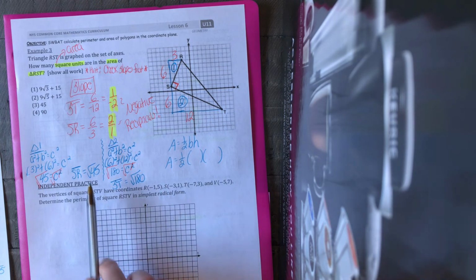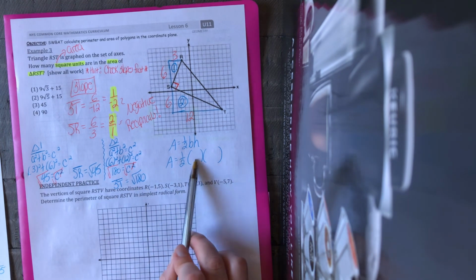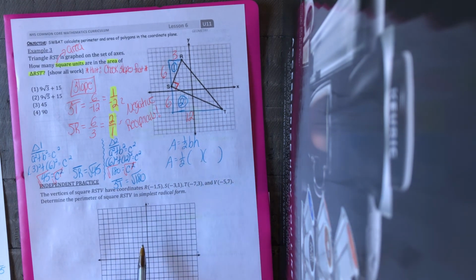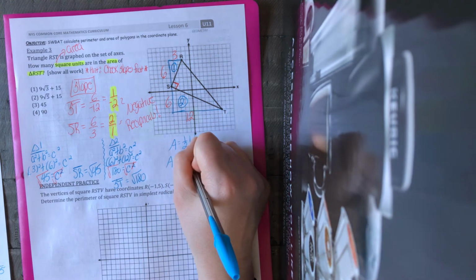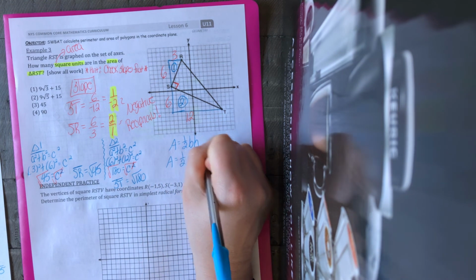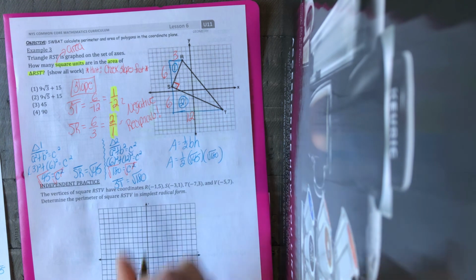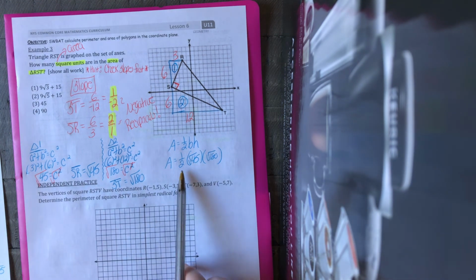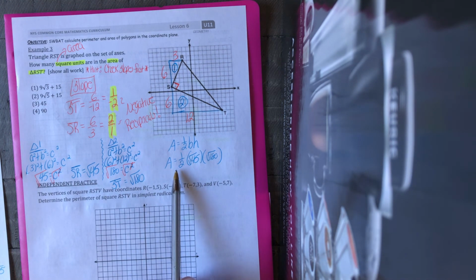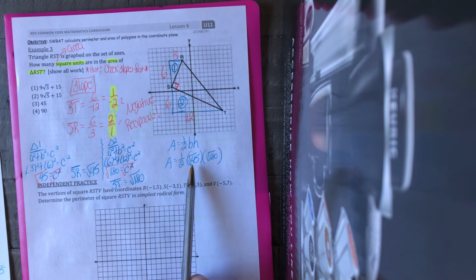And now I have my base and my height. So I'm going to plug it into my formula that I wrote from the very beginning. So I have the square root of 45 and the square root of 180. Again, if you have the calculator on your phone, if you just turn your phone to the side, you have these square root options.